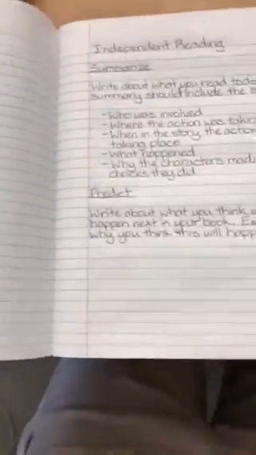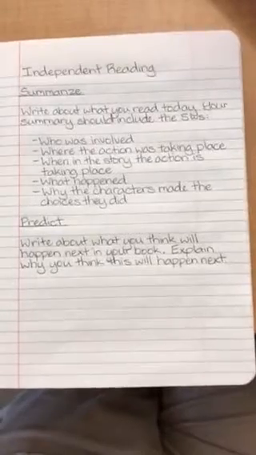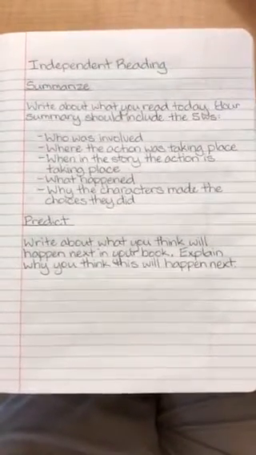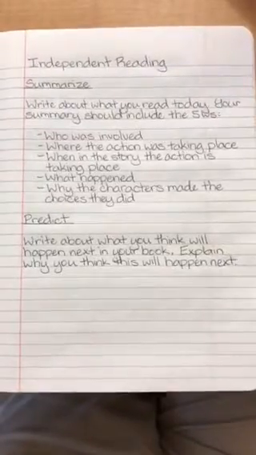When you flip the page, the back side should be blank in case we want to add on more later, and then you have the independent reading section. If you're missing any part of this, go ahead and pause to make sure that your page looks like mine.